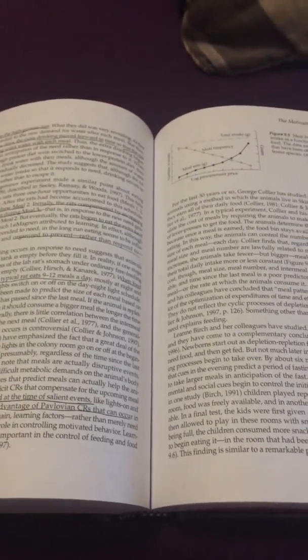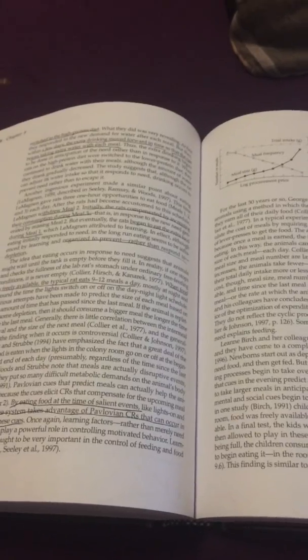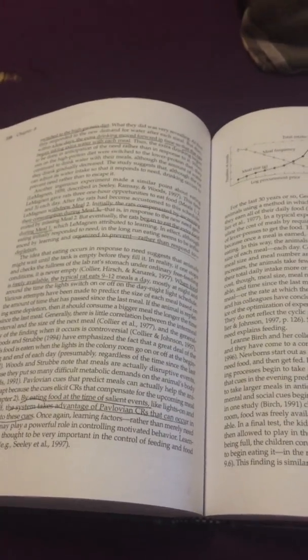When food is freely available, rats will eat around 9 to 12 meals a day, mostly at night. And when eating food at salient times, the system takes advantage of Pavlovian CRs that can occur in response to these cues.